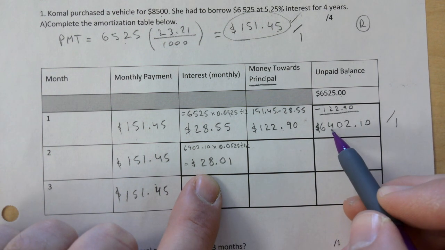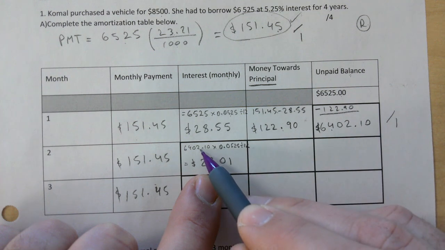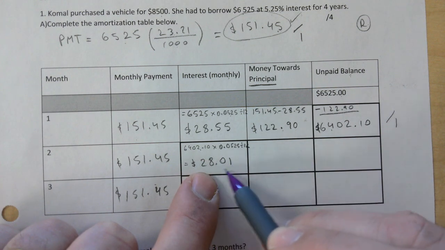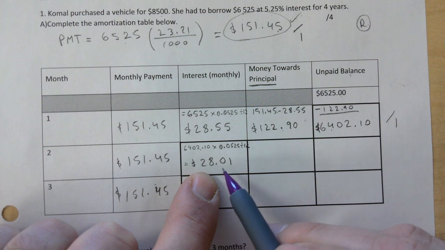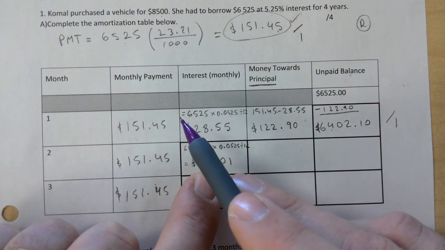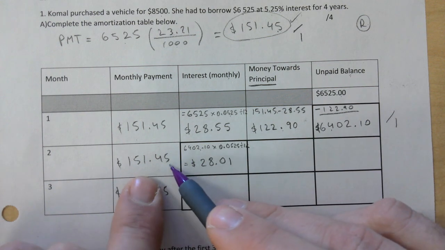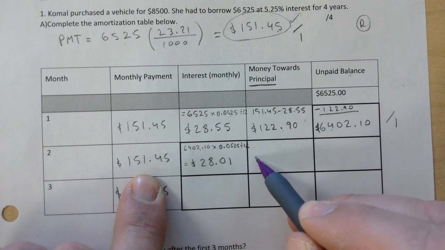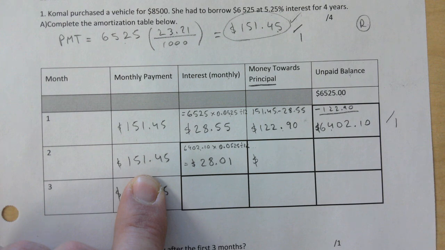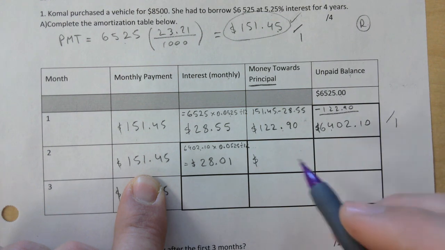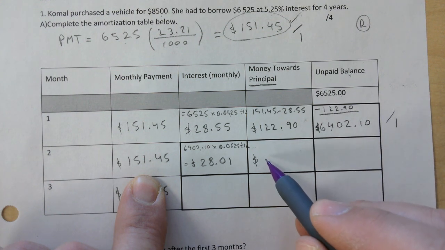So if I see that you're using this for your second month, and obviously this will be wrong if your payment was wrong, but don't take off again, right? You just lose the first row there. And then you subtract these two again to get your principal. And so I'm just going to go ahead and check here.